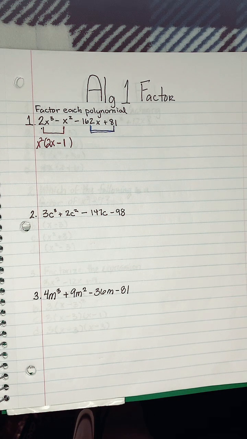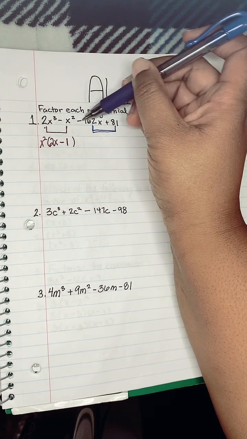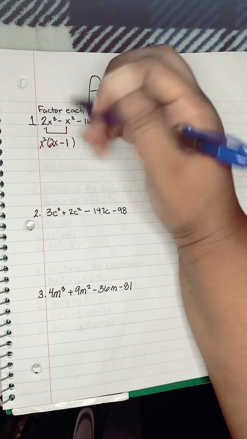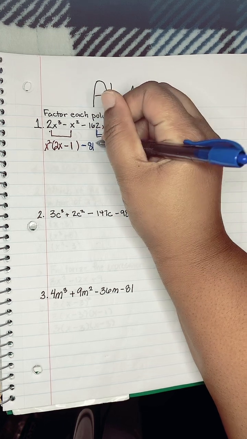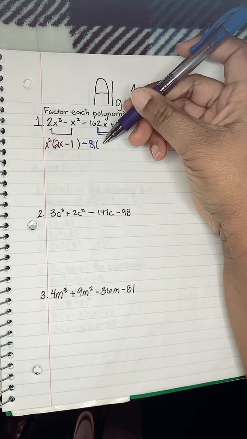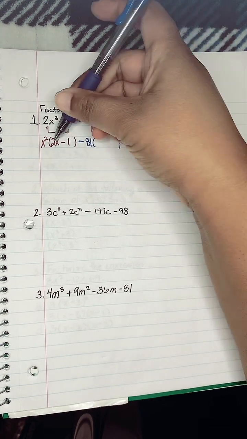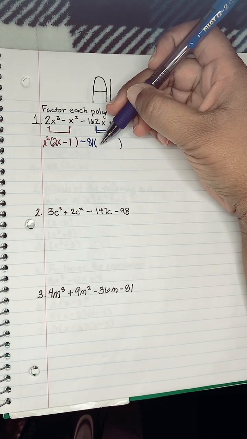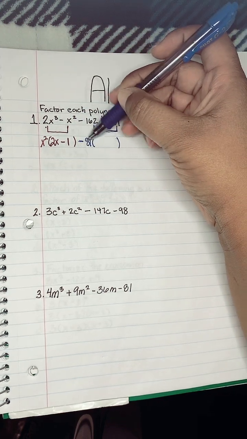Okay, so now, you see how this leads by a negative? We always want to take that out. So we're going to put negative 81. And why we're doing that, let me explain why. These 2 parentheses that we're about to write must match up. The only way that they're going to match up is if we take out a negative 81.